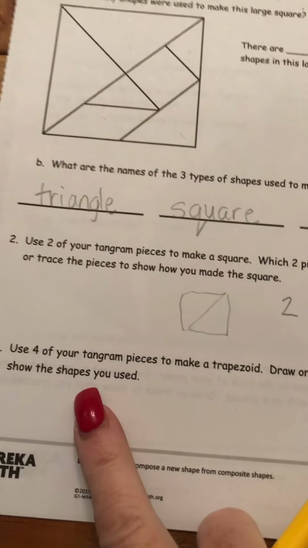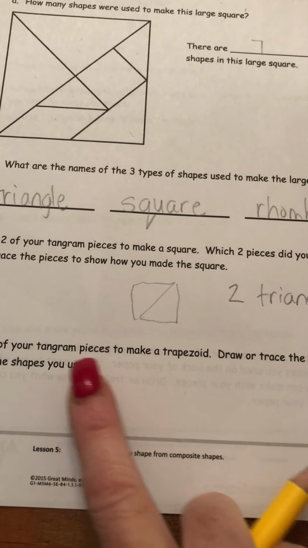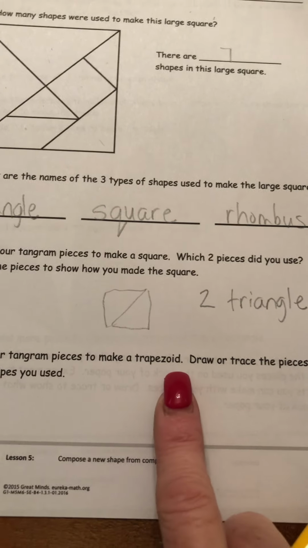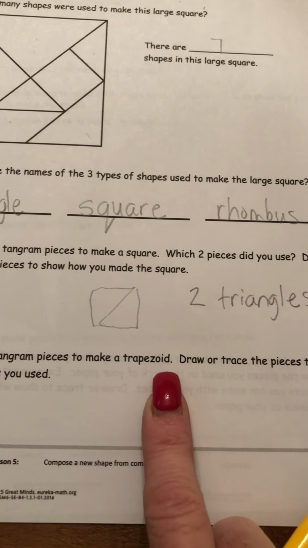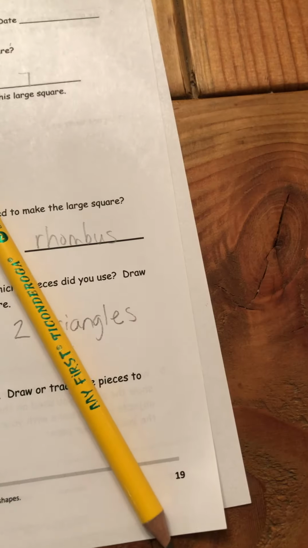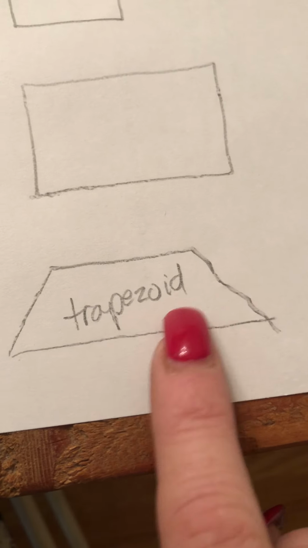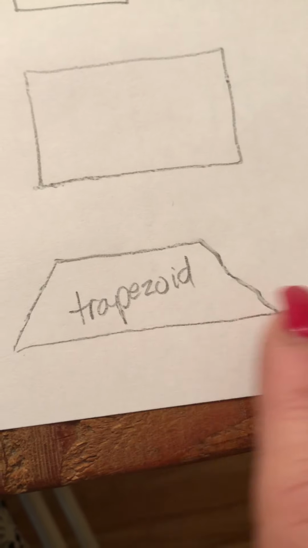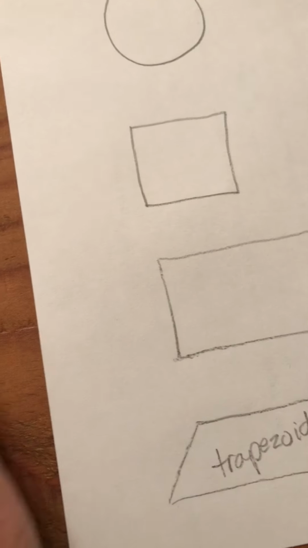Okay, use 4 of your tanagram pieces to make a trapezoid. Do you remember what a trapezoid looks like? Kind of looks like that, with 2 parallel sides, this side, and then those other sides won't be parallel. So how can I do that? I need to use 4 of them? You guys are so much better at this than I am, because I could do 3.